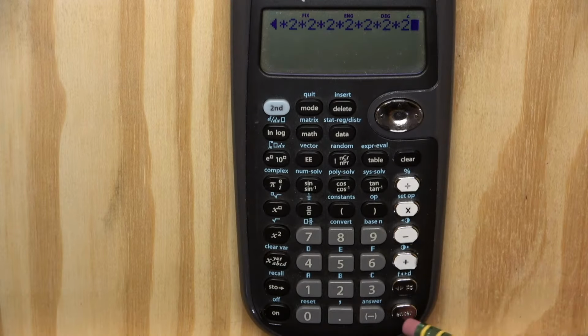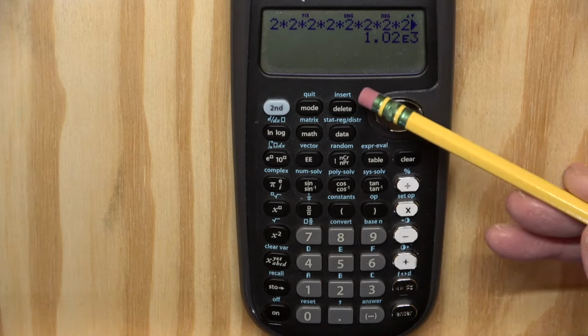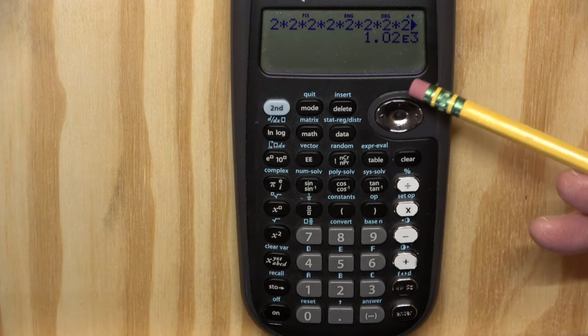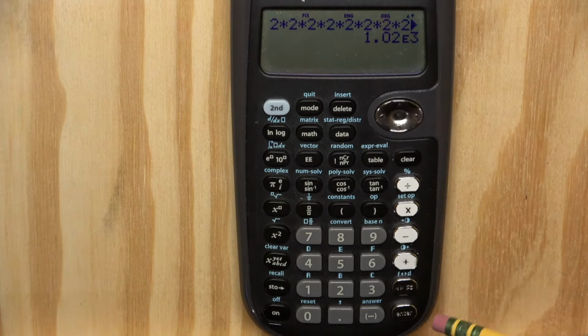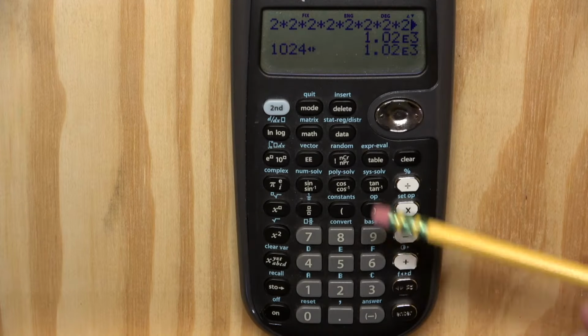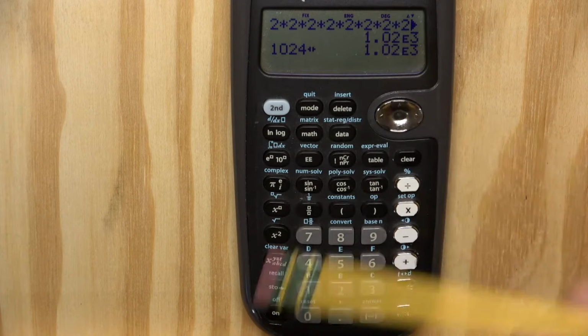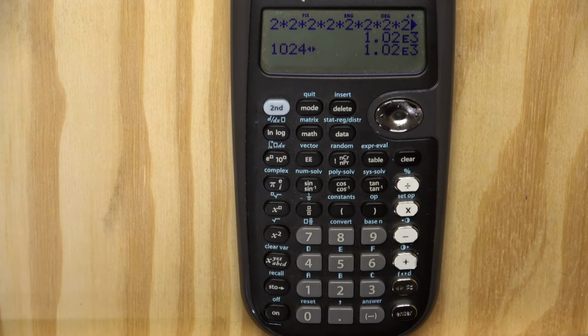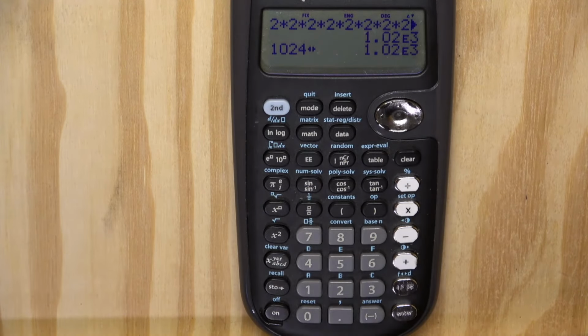Now if I didn't mess that up, I'm going to get 10^3 times 10^3. If I press the answer toggle key, I can see that we got 1024. So that's the hard way to do it. I could multiply 2 times itself 10 times.